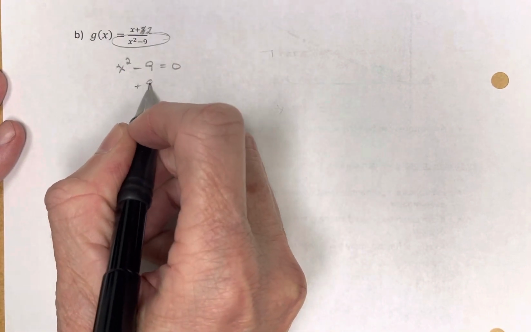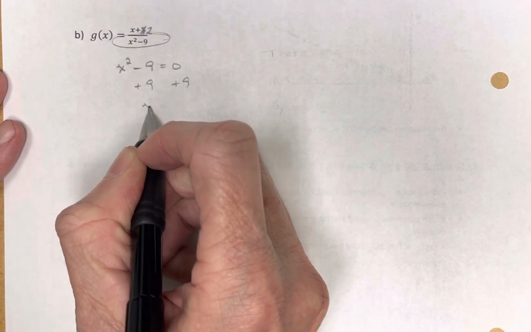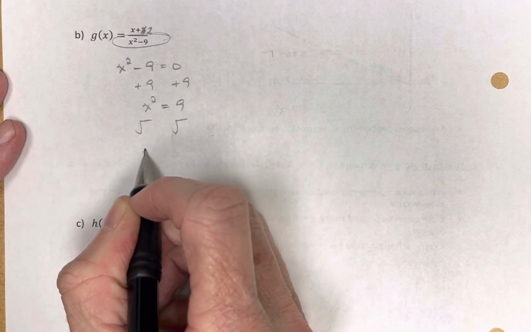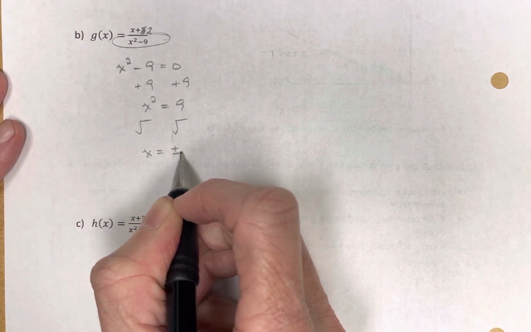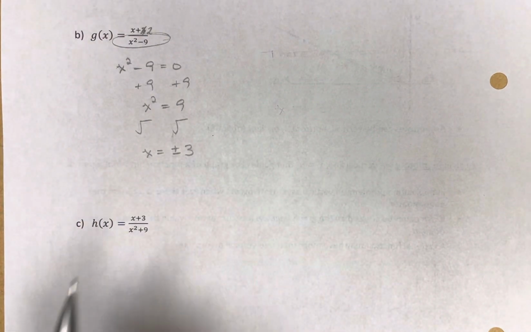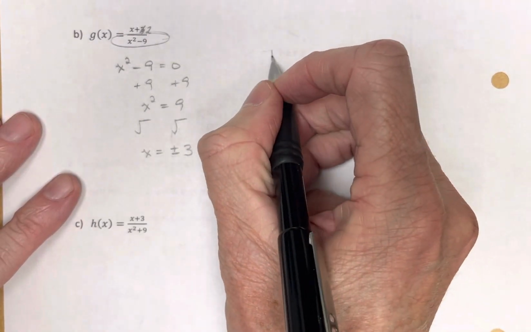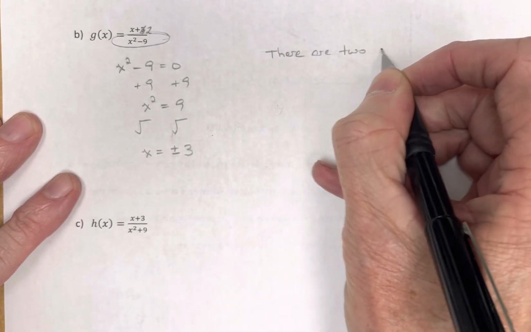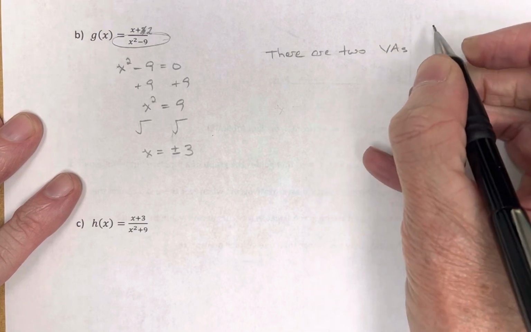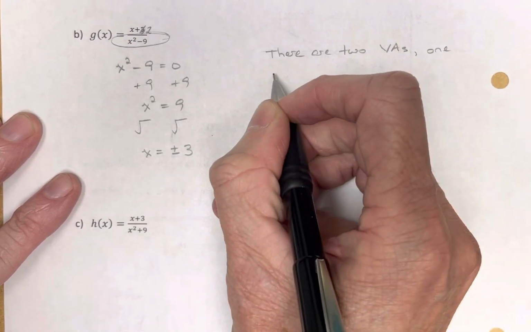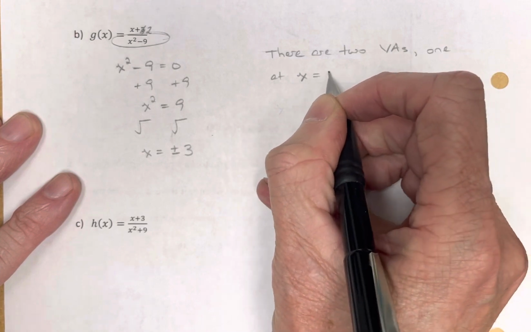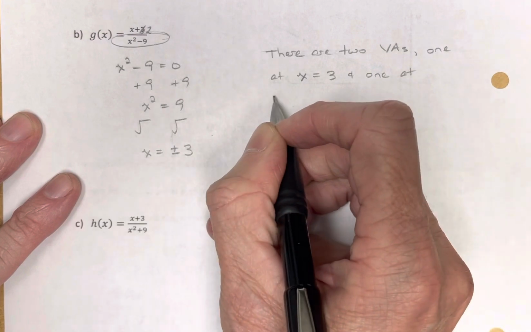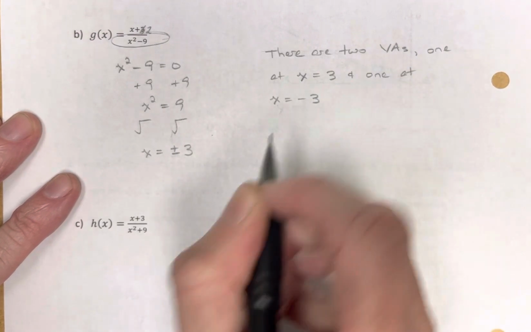Let's add 9 to both sides. Isolate the x squared term. Let's square root both sides. And we have x is equal to, don't forget, positive or negative 3. Okay, we have 2 vertical asymptotes. There are 2 vertical asymptotes: one at x equals positive 3 and one at x equals negative 3.